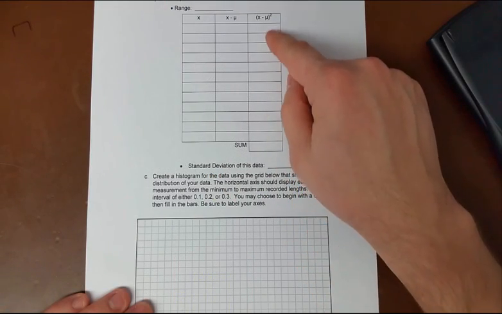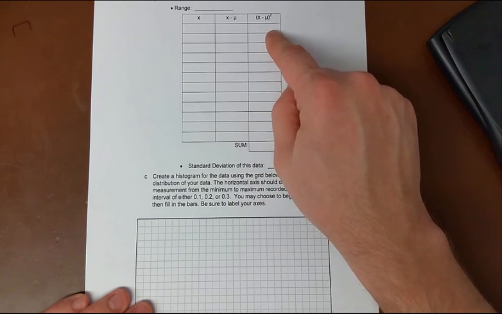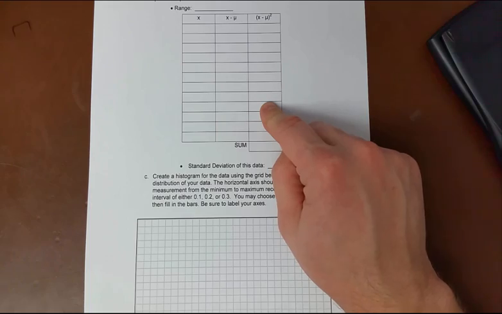All right, now for our last column here, you're just going to take the values in the previous column and square them, okay? It's that simple. So let me show you what I got.